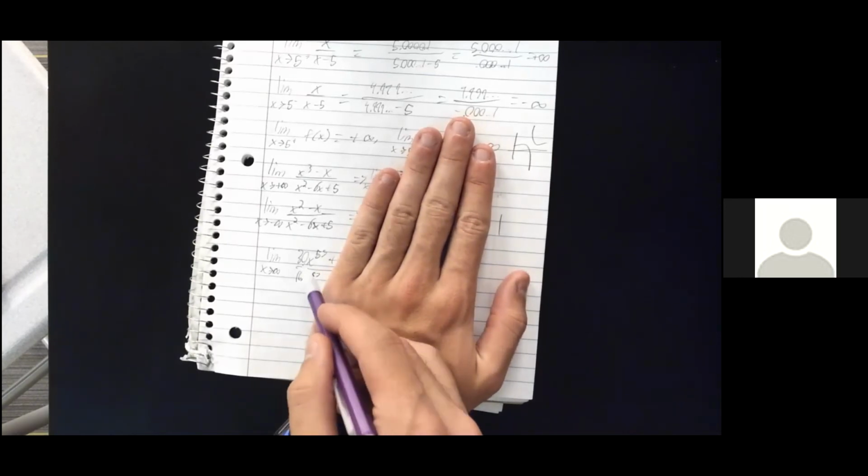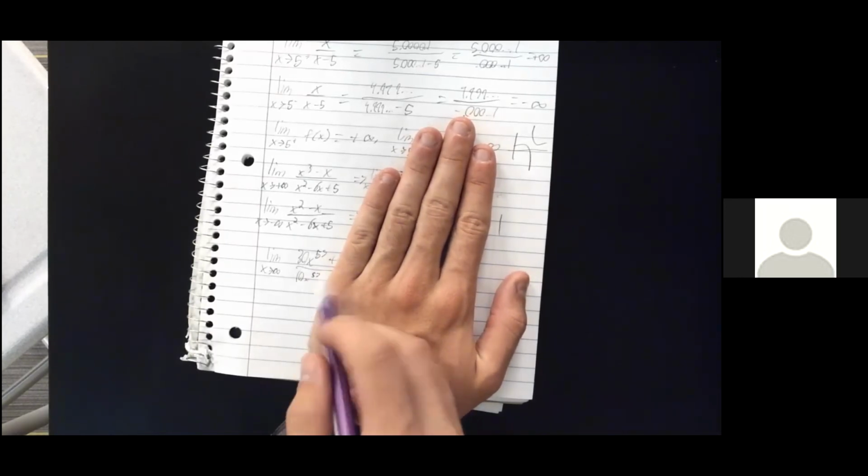And then I just look at the coefficients of these, right? Because I'm just going to factor this all out. This is all going to go to 0. And I'm just going to be left with 30 over 10. And it's just 3, right? So pretty, not too bad.